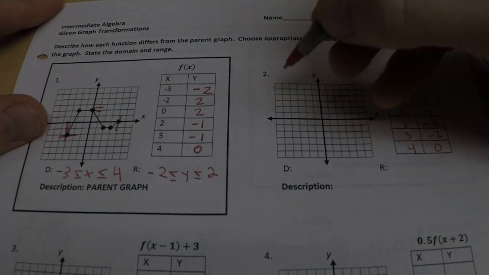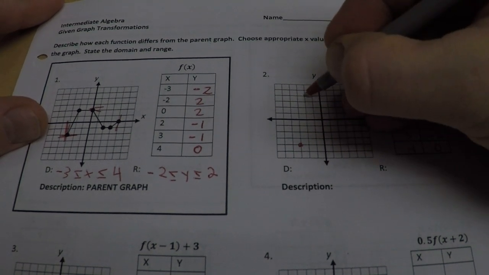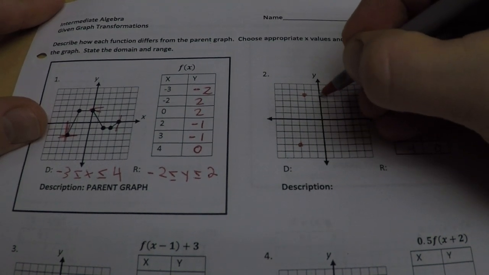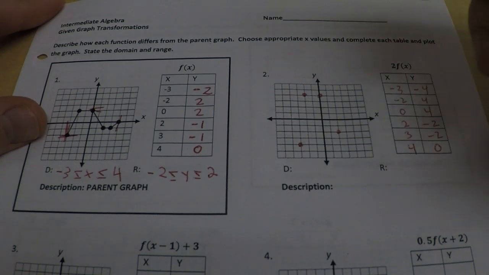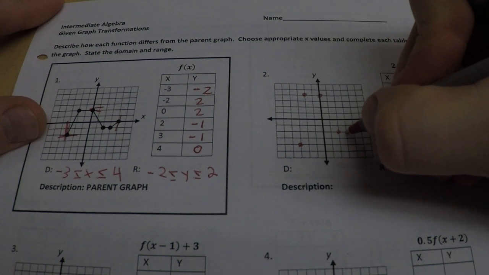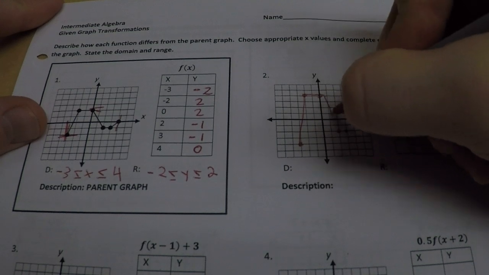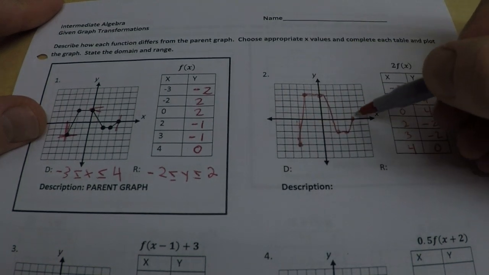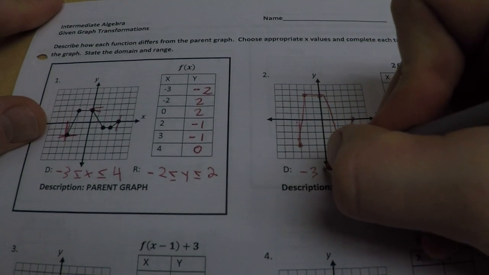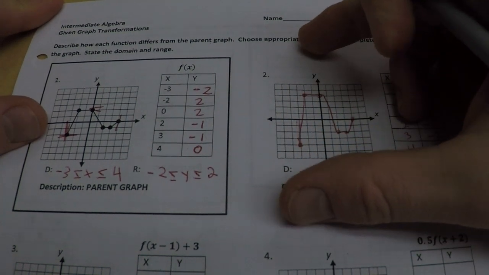So now when we graph this, we are going to get the same looking picture, but it's going to be stretched, and it's going to be stretched vertically away from the x-axis. Also notice that the domain does not change because we still have the boundary of -3 and +4. But the range doubled in size.